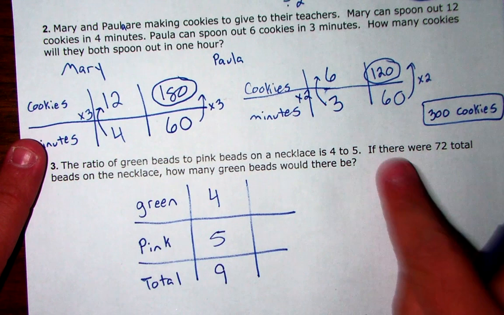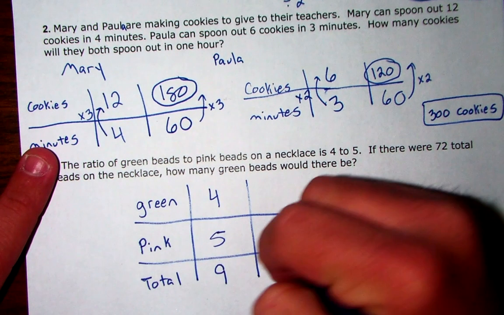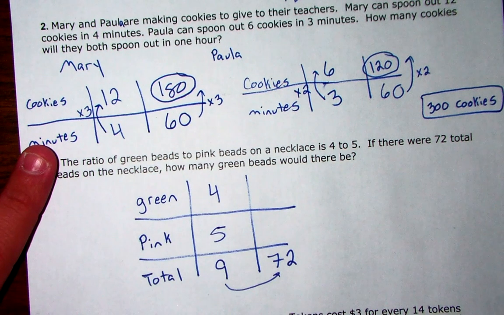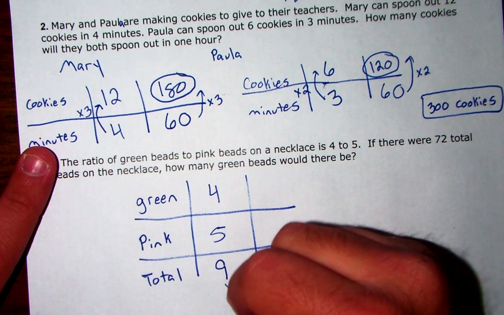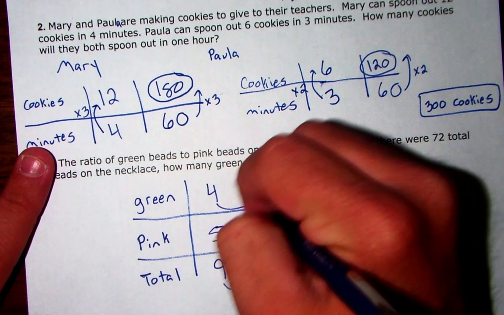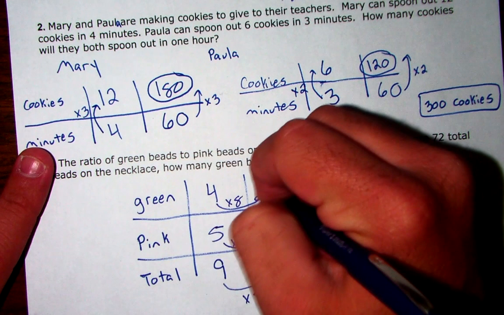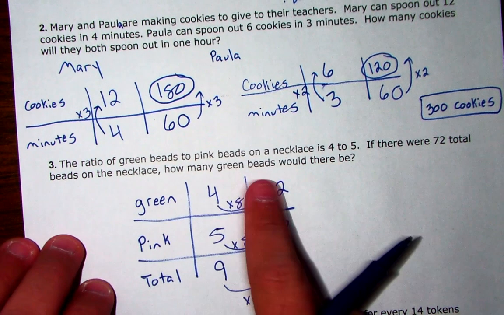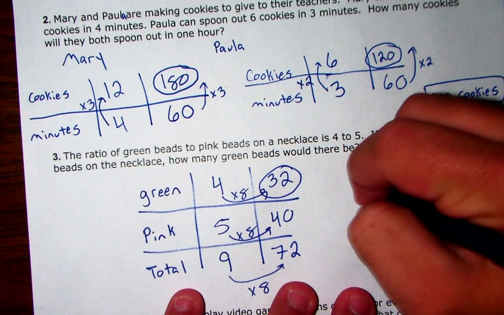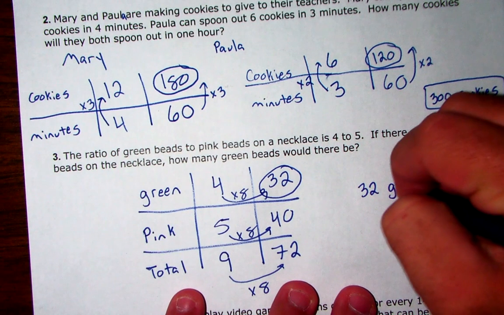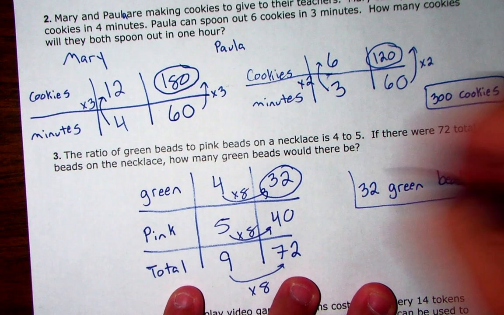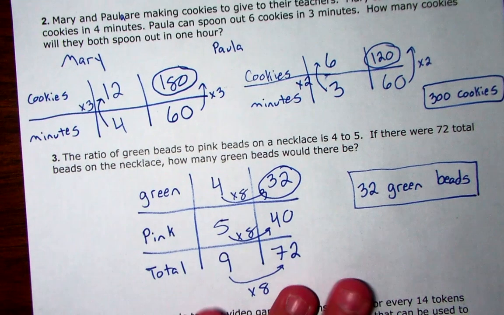Well, now it says there's 72 total beads on the necklace. How would you go from 9 to 72? Well, you multiply by 8. So 5 times 8 is 40. 4 times 8 is 32. It says how many green beads will there be? Here's green. There it is. 32 green beads. Woo! Look at that.